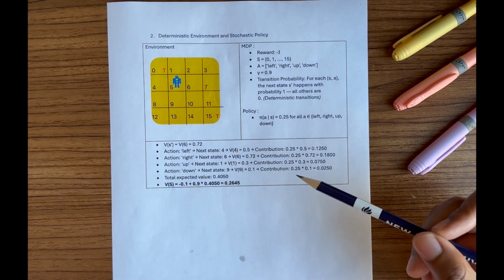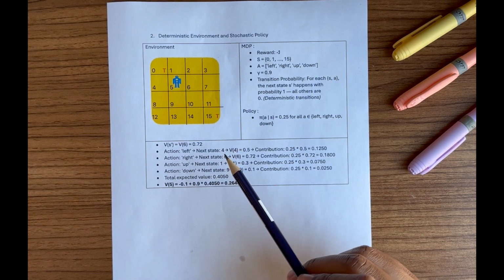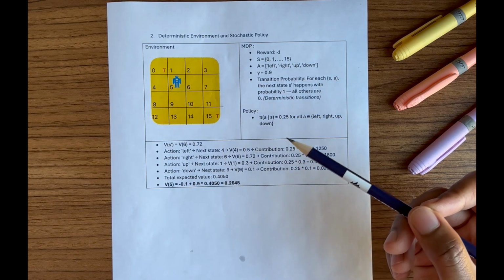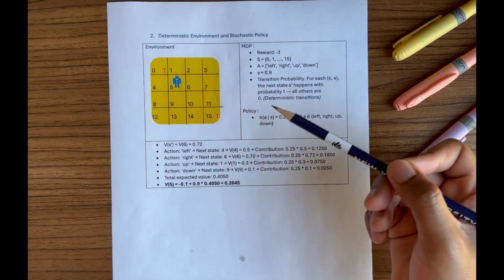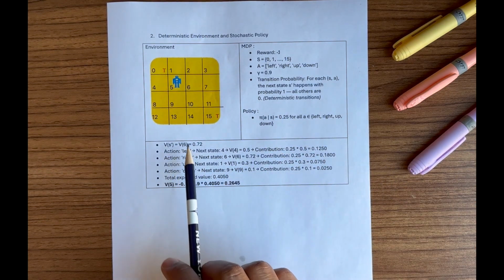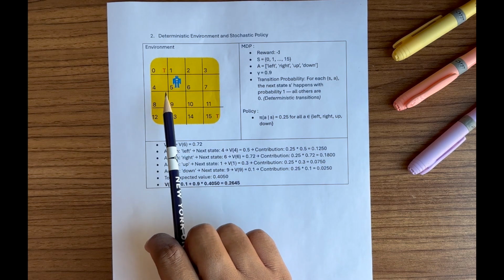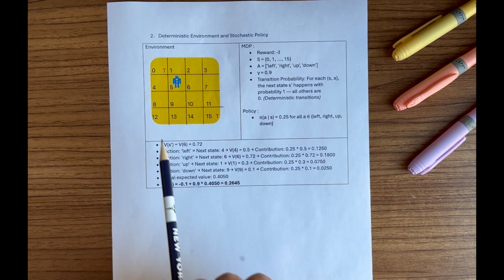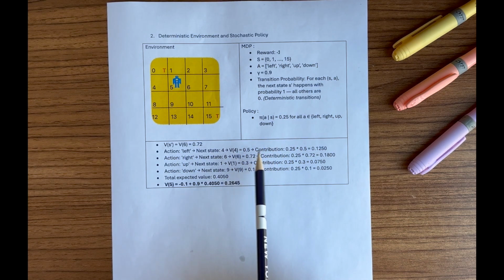Since the environment is deterministic, each action leads to a specific next state. So we compute the expected value of each action using the value of its resulting state. From state 5, there's a probability of 0.25 it will end up in state 4 by going left. So we're going to take the value of state 4 times that probability 0.25.